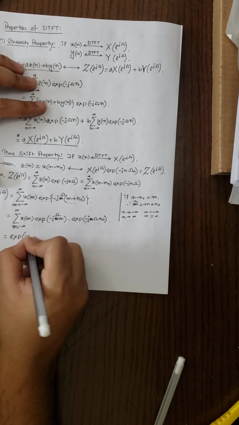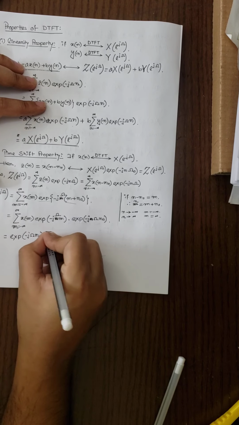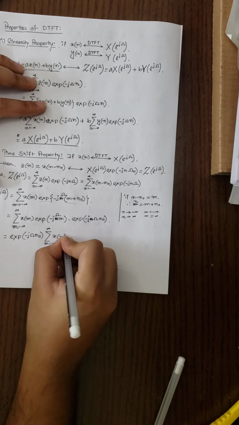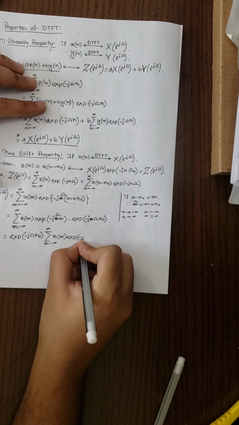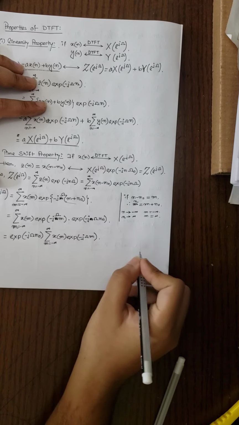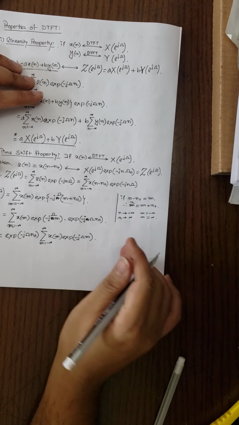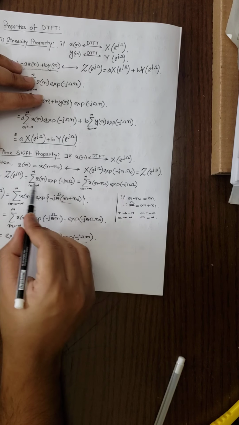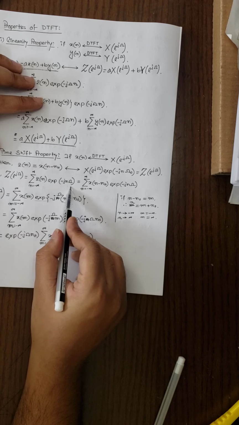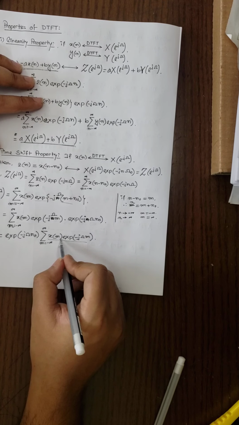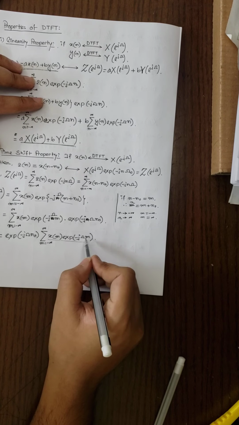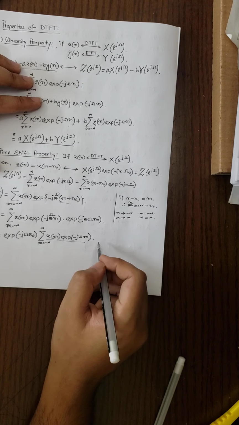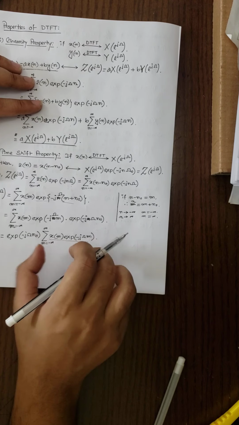So e to the power minus j omega n naught times summation m, which goes from negative infinity to infinity, x of m e to the power minus j omega m. Upon closer inspection, this is identical to the expression of the direct transform, where the function is x of m and the variable is m instead of n, as we have seen earlier. But changing the variable doesn't essentially change the direct transform equation.